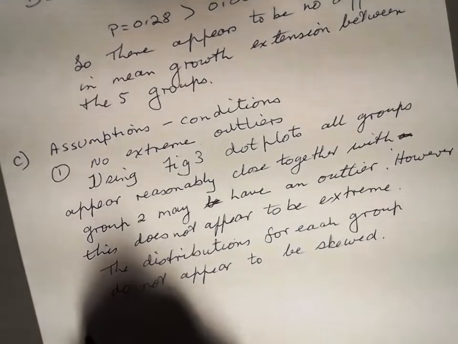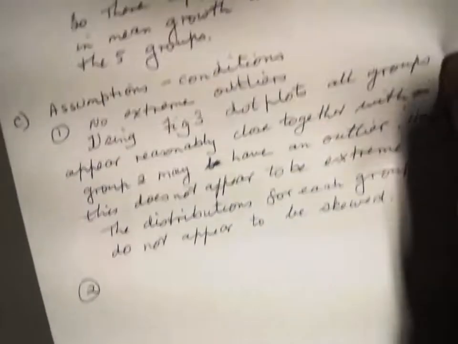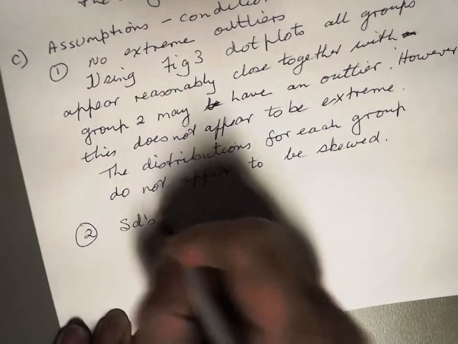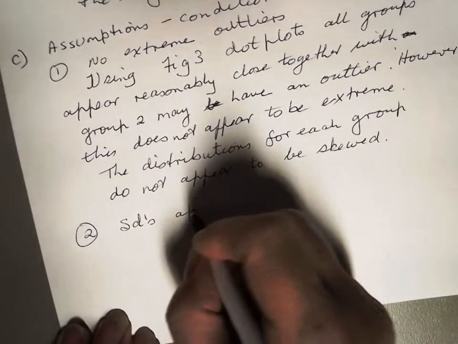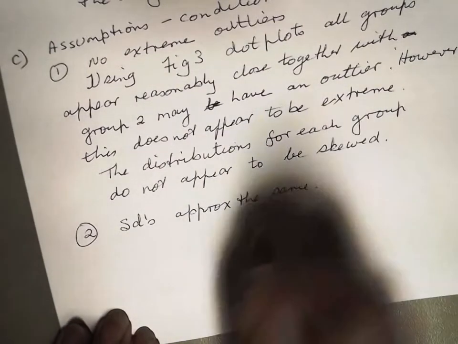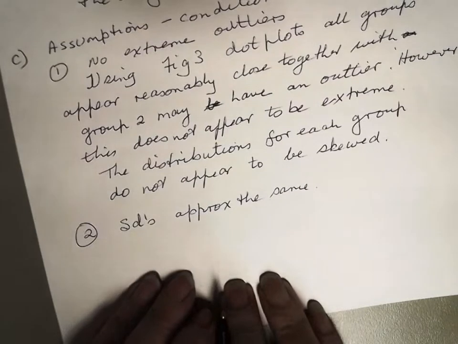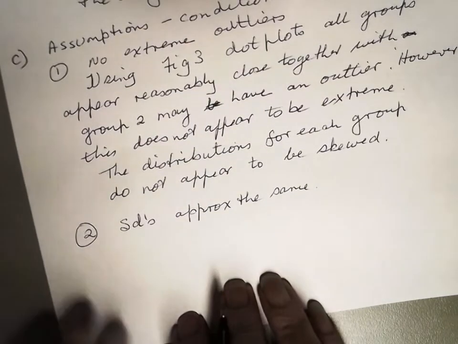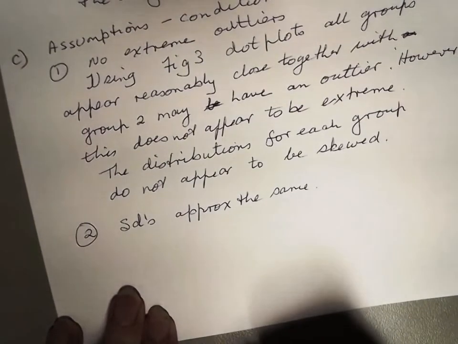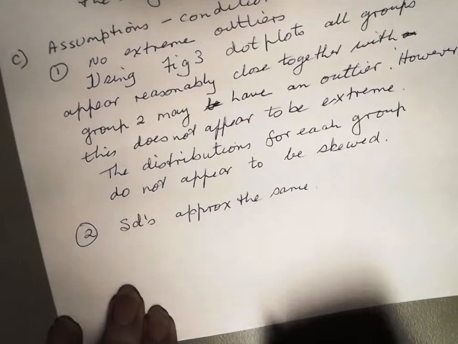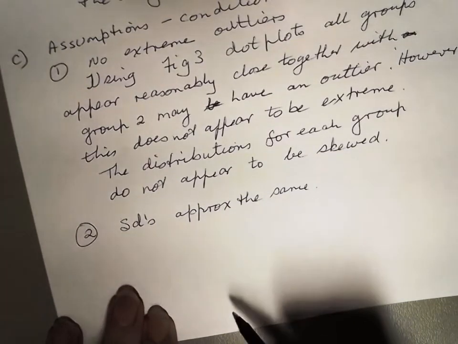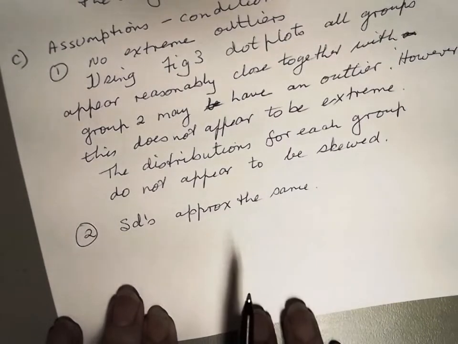Okay, the second condition we have to have is that the standard deviations have to be approximately the same. Now this follows through from your pooled t-test. In the pooled t-test, we took our largest standard deviation and divided it by the smallest one, and then we compared that with the number 2. So we said if it was less than 2, then we could say they're approximately the same.